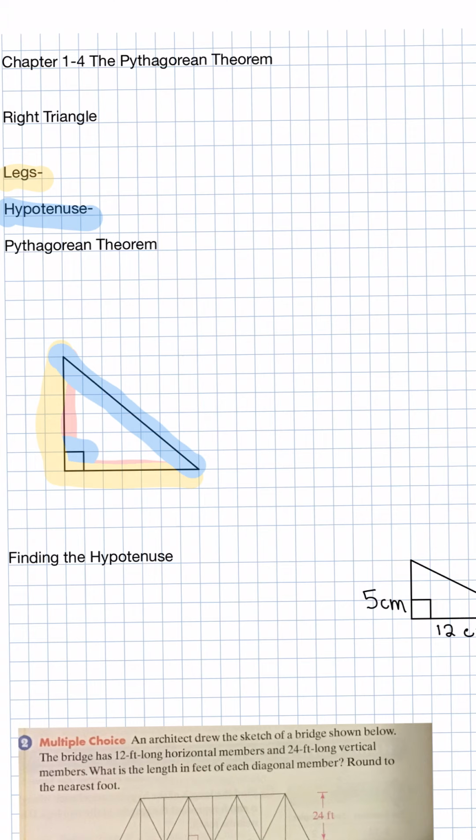And so the Pythagorean theorem states that in any right triangle, the sum of the squares of the lengths of the legs is equal to the square of the length of the hypotenuse. Let's write that.